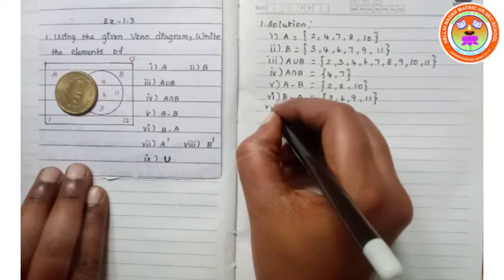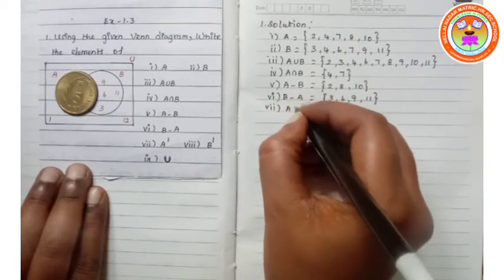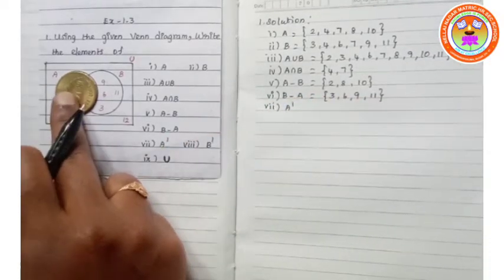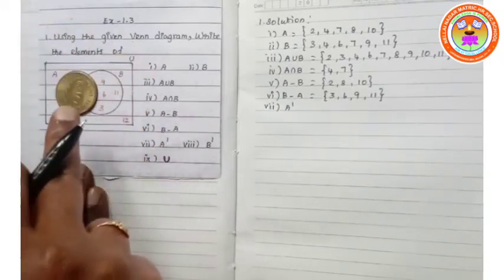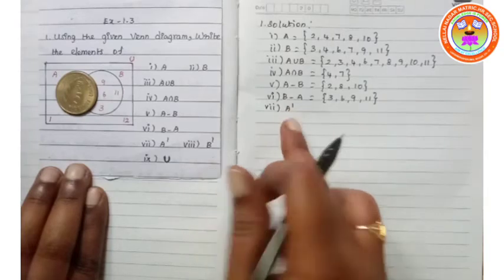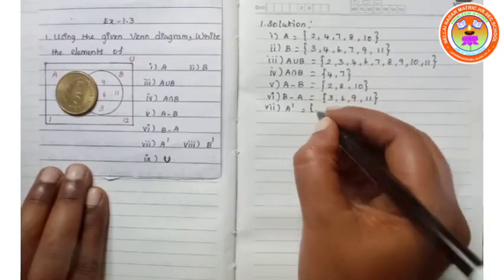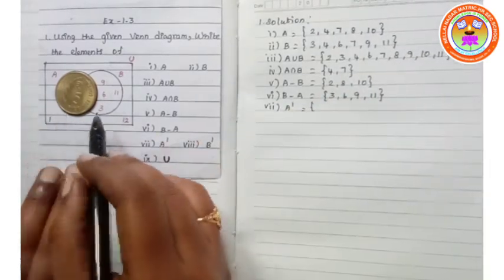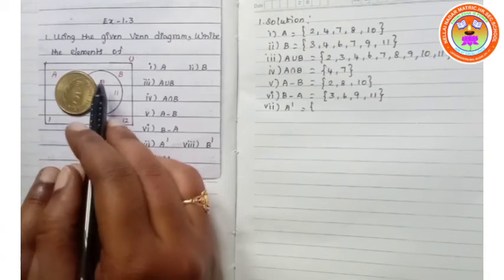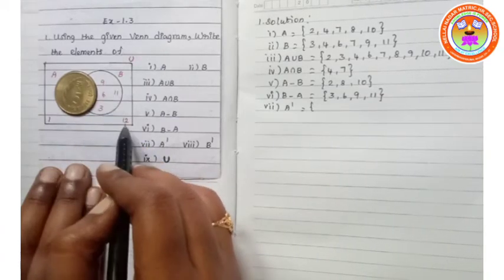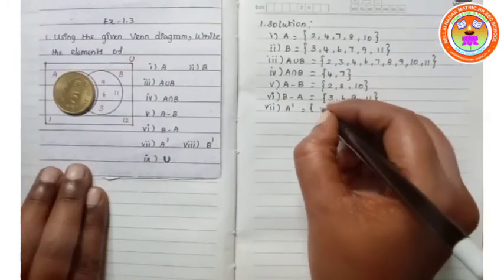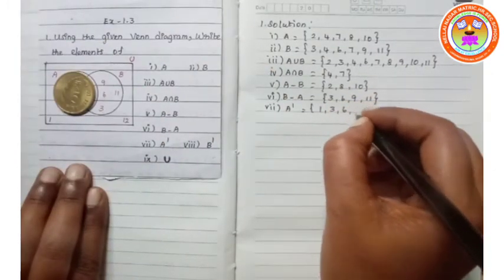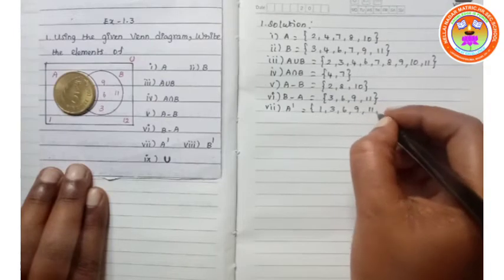Now, the seventh subdivision, A dash. Except A, all the remaining elements in the universal set are elements of A dash. So, what are the remaining elements except A? 1, 3, 6, 9, 11, 12. So, A dash is 1, 3, 6, 9, 11, 12.